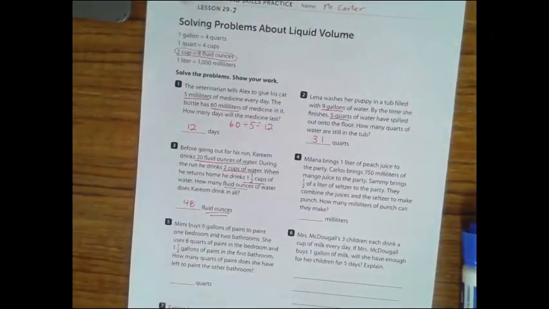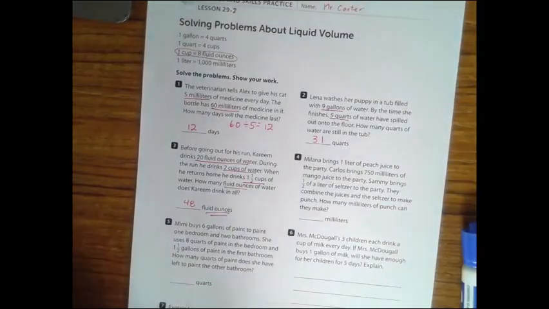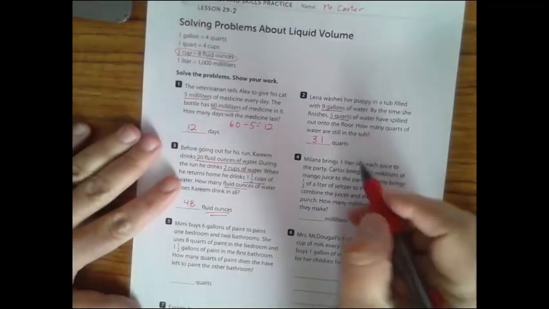Okay, let's talk about number 4. Lania brings 1 liter of peach juice to the party.